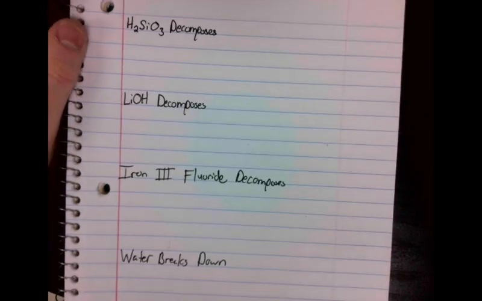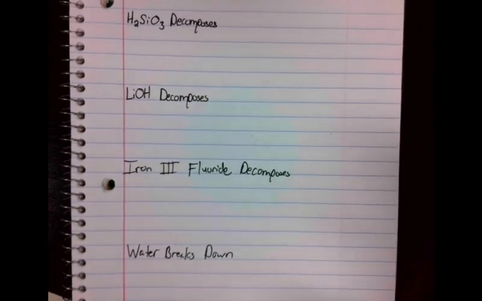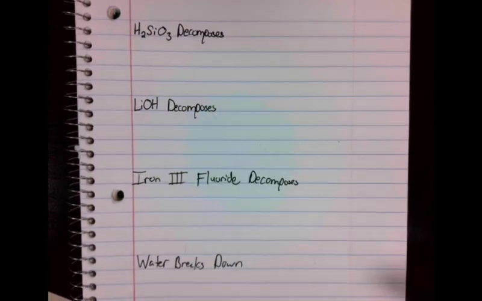What's going on, everybody? This is Mr. Diamond, and we are going to be doing our decomposition example problems. So the first thing I want to point out before we even start these, we know they're decomposition because I just told you that they're decomposition reactions.